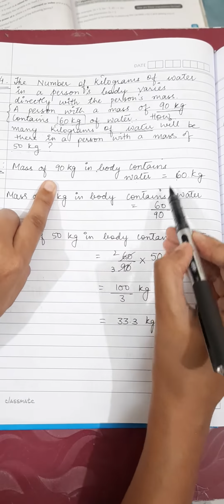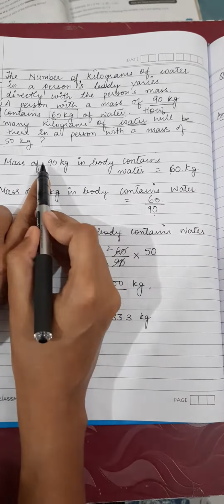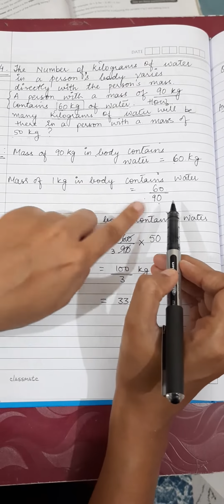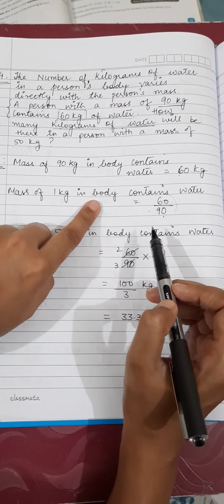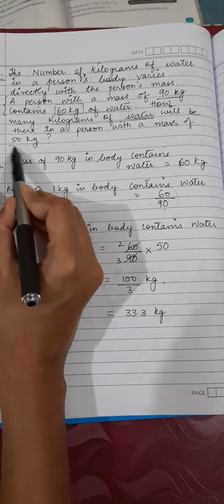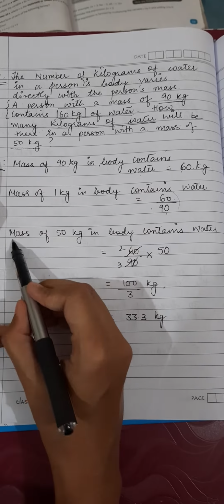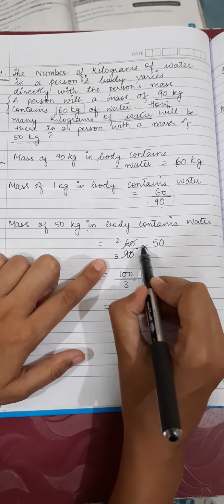Divide this, 60 upon 90. We are going to divide it. 60 will remain as it is and 90 will come to the other side and divide. Okay, so we have found this quantity of water for 1 kg. Now we have to find the quantity of water for how much mass? 50 kg. Mass of 50 kg in body contains water how much? 60 upon 90 into 50.